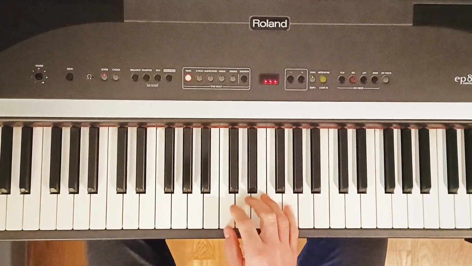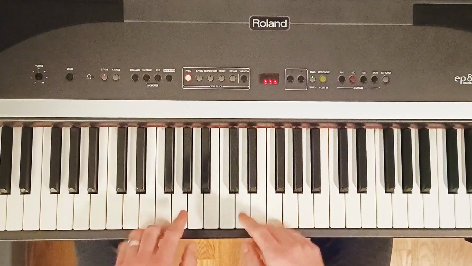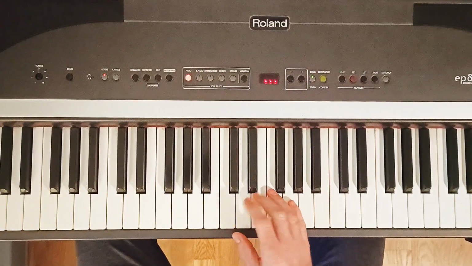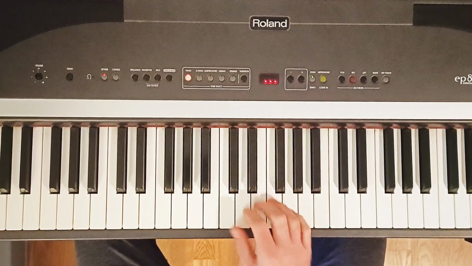So the numbers can change. And the system still works wherever you're at. Whatever note you happen to make your 1, it doesn't matter, the interval numbers are still the same. So you can use the interval numbers to transpose.